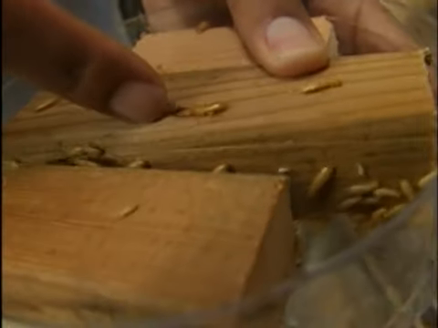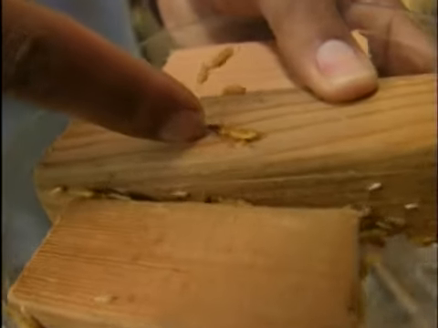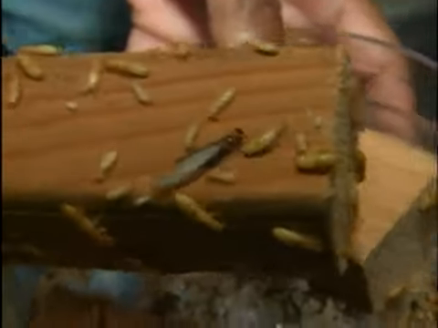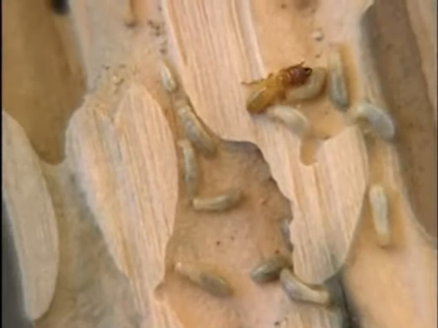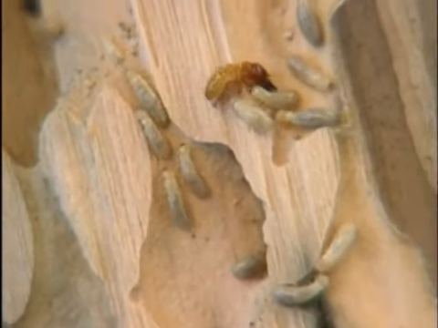Most of these are workers, the big ones with the real dark heads are soldiers. See them trying to bite me? There's another big one in here with wings. That's the new queen. See that? Isn't she pretty? But most of the termites you see in here are the workers. Their job is to eat wood.